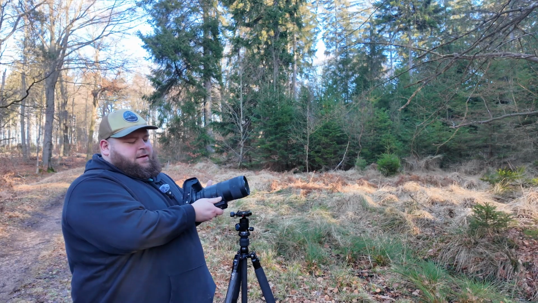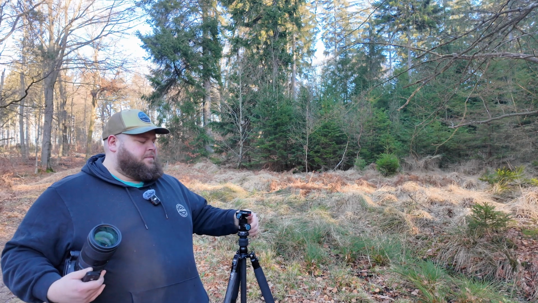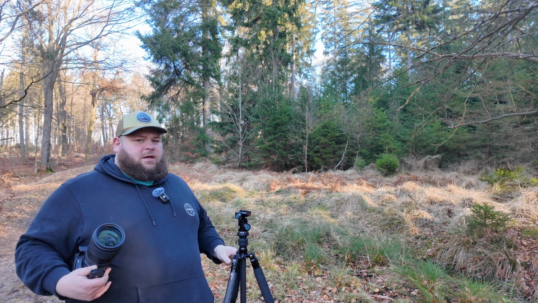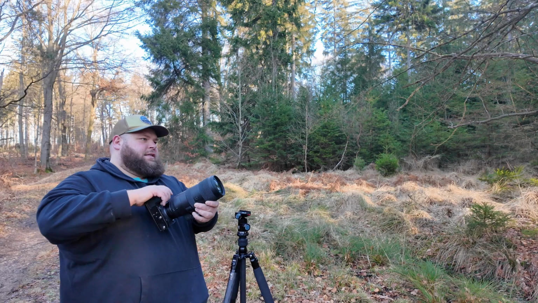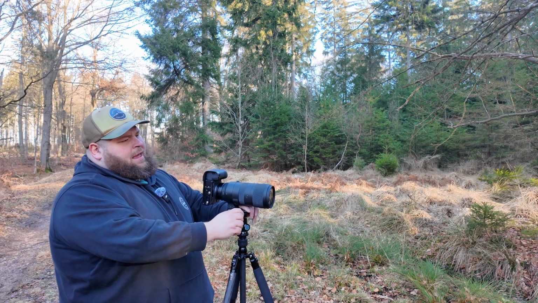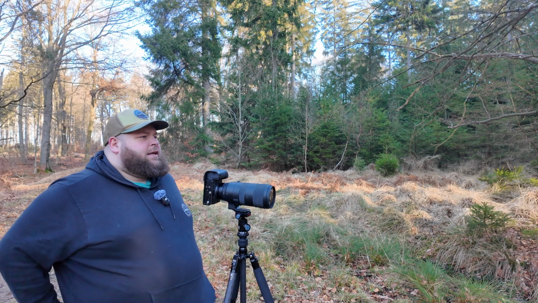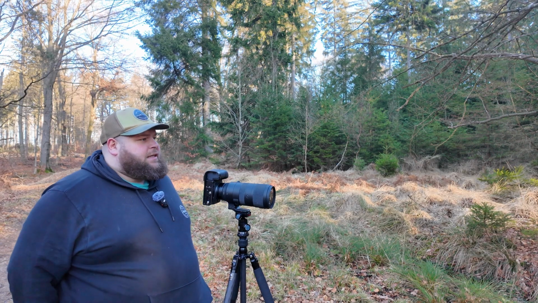So I arrived at my second shot of the morning. It's a pretty simple shot of these beech trees. I'm in a beech tree forest. And it's catching the light, that haze that was on the other image as well. It's catching it really nicely.